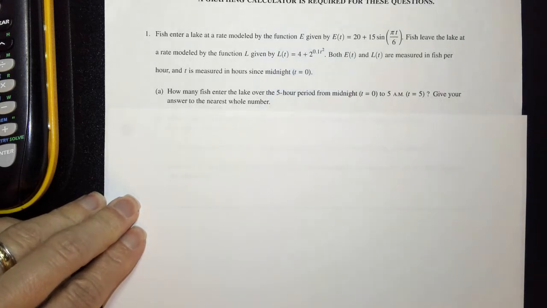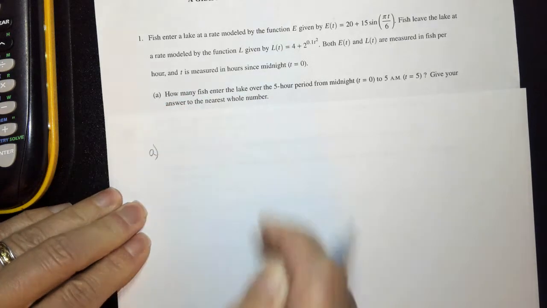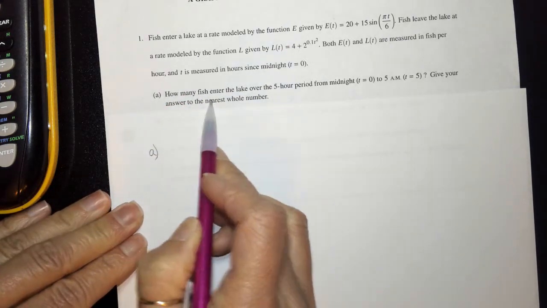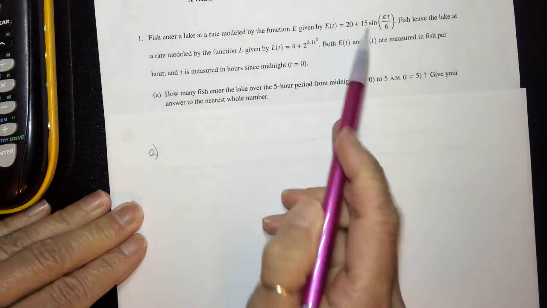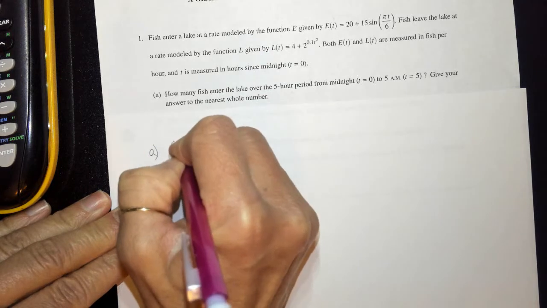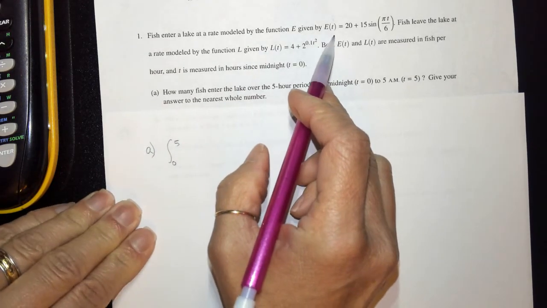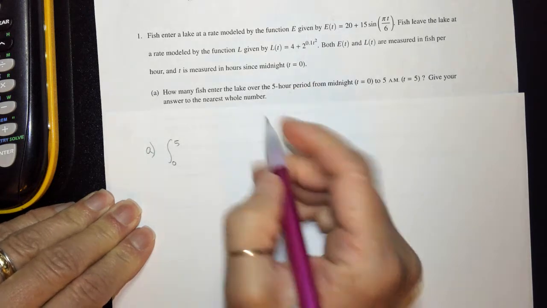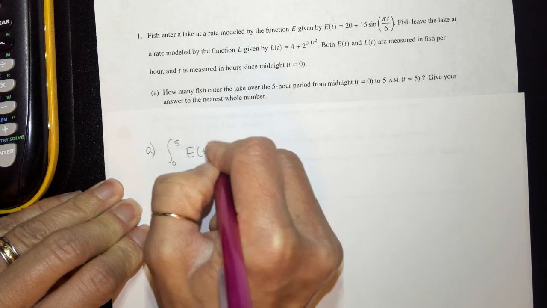So you need to go ahead and do that first so that we can answer question A. So they want to know how many fish will enter the lake over this 5-hour period, and if this is the rate, that means we need to integrate from time 0 to time 5, and because my rate of entering is already provided, that function, I'm just going to write here E of t dt.